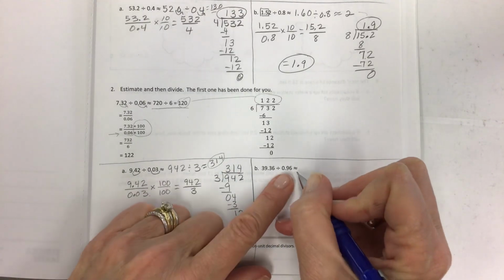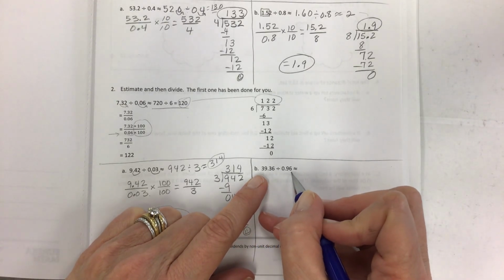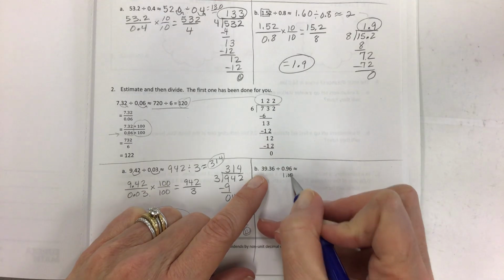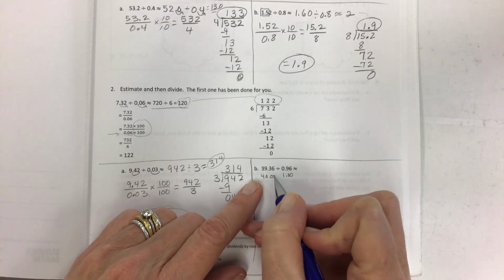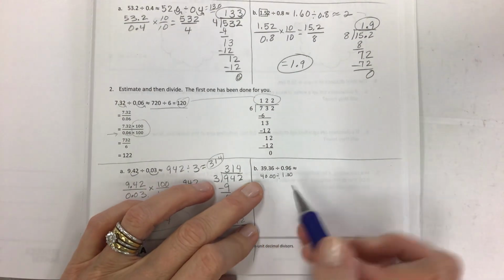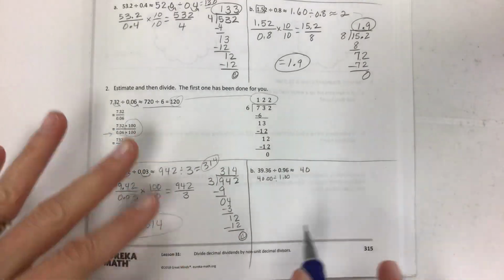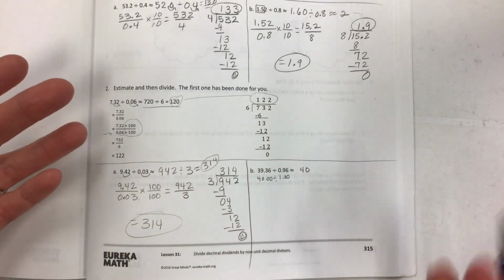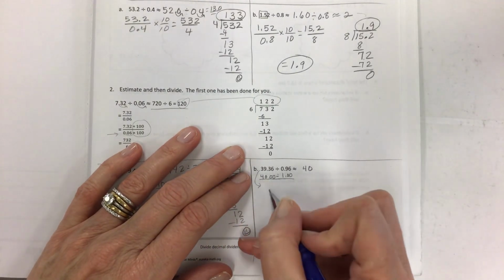Alrighty, next one. Some kids will do this. They'll say 96/100ths is awfully close to 1. And I would say that's fine here. And then I would just probably change that to be about 40 divided by 1 for about 40. And so I'm kind of looking for something that is just close, just something to give me a quick check. Anyway, let's move on.